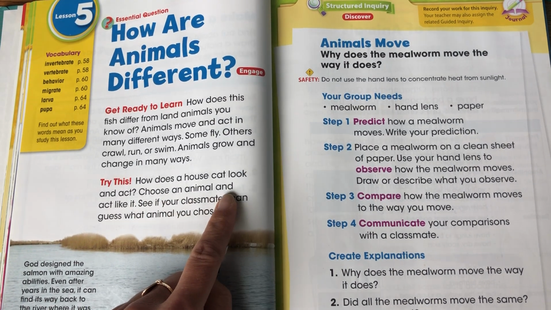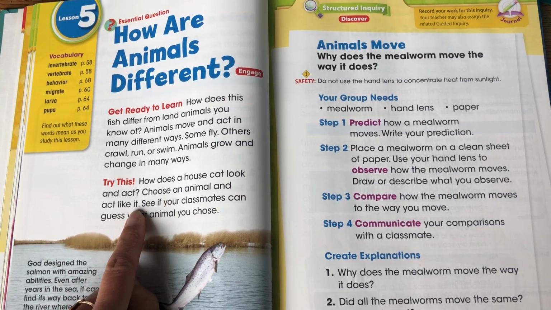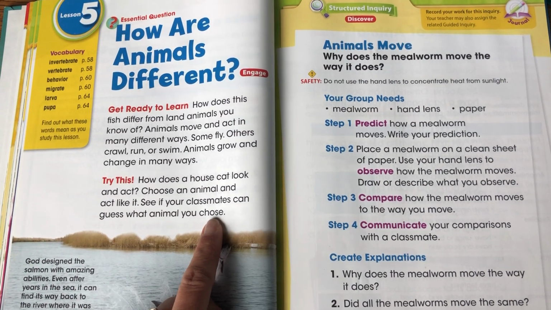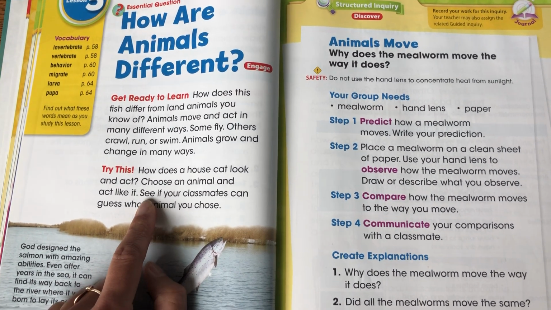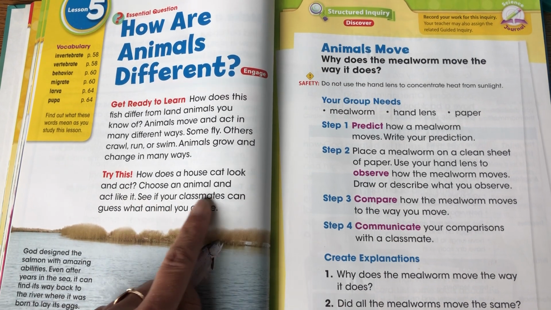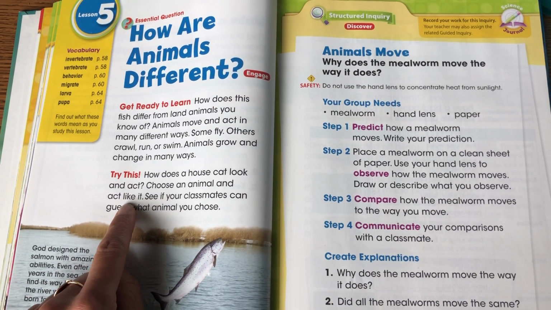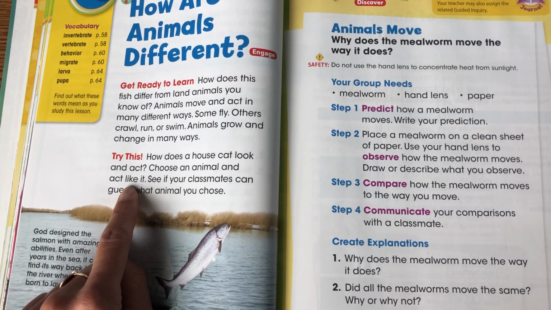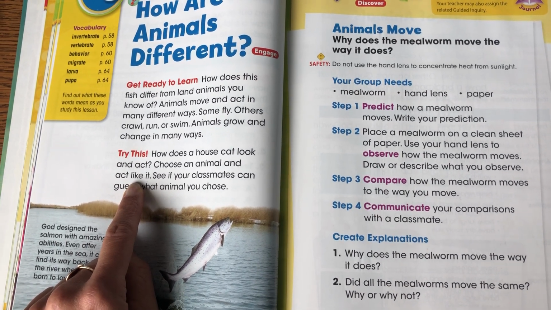Choose an animal and act like it. See if your classmates can guess what animal you choose. This would be fun to do at home, friends. Choose an animal and act like it. We call this animal charades. And see if your family can guess what animal you are acting.